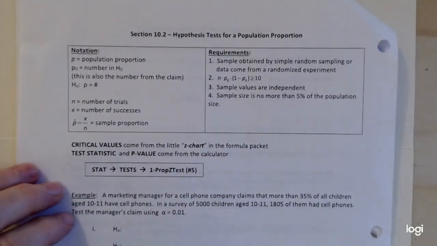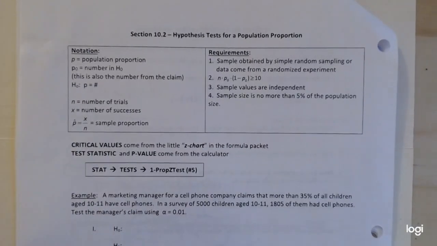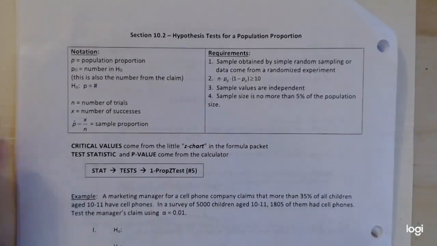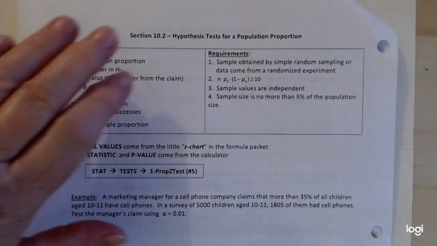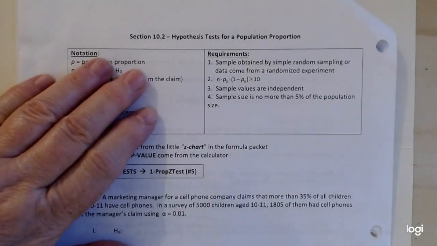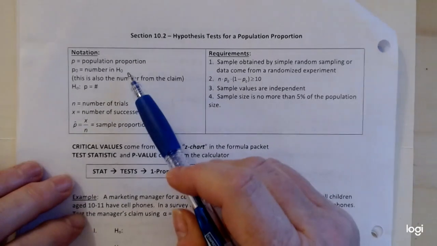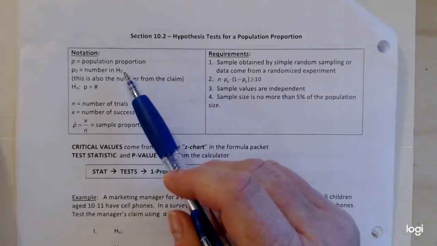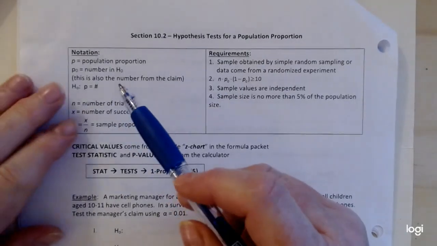All right, now we're going to talk about 10.2. We're going to actually start our hypothesis testing. In Chapter 10, we're doing hypothesis testing on one sample, and in 10.2, we're going to test for population proportion. In 10.3, we will test for population mean. The notation is on the notes, and I'll post these after I filled them out. I'll post them for you to read.